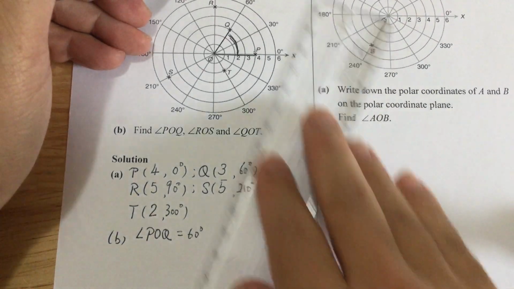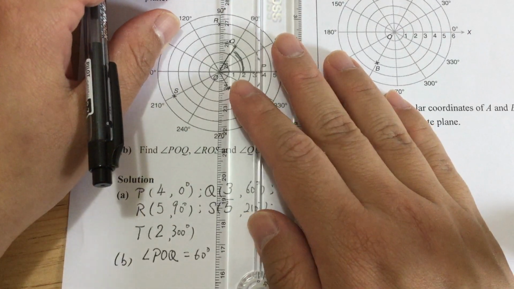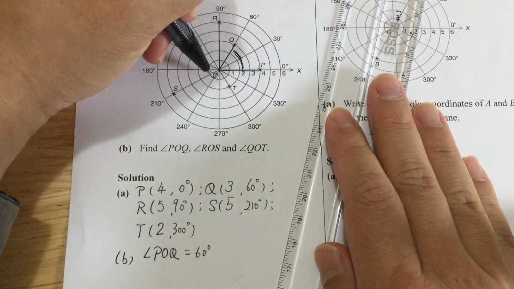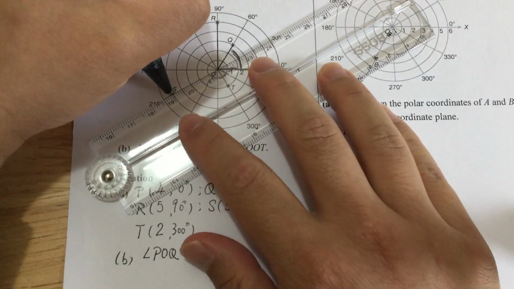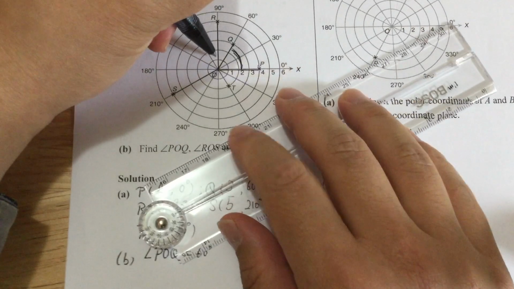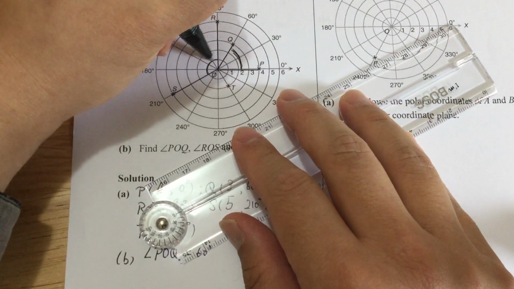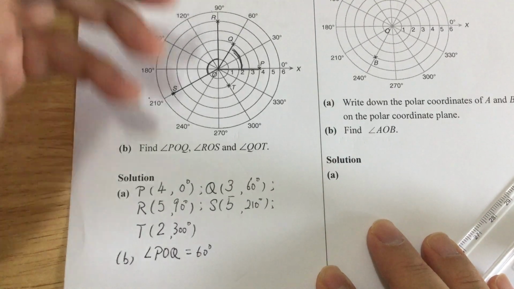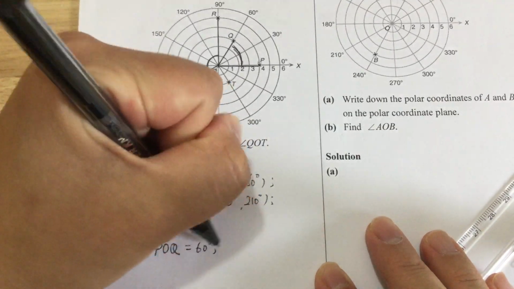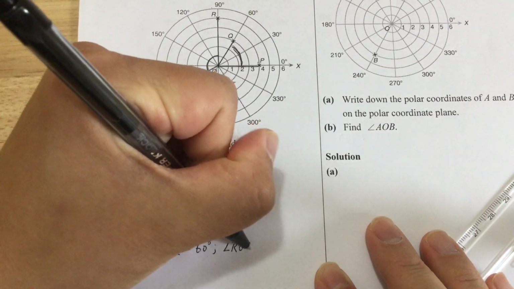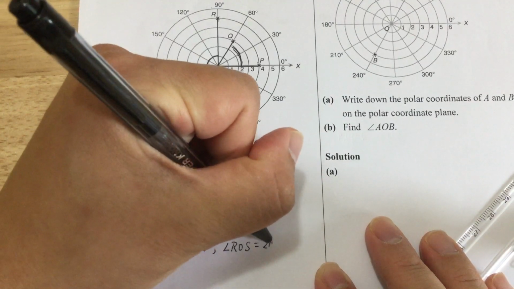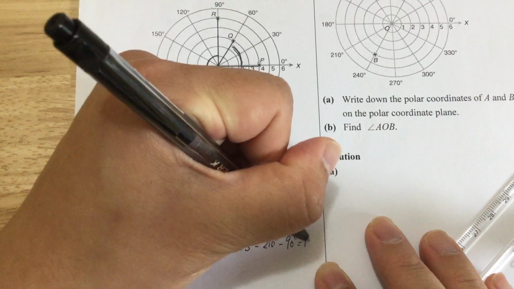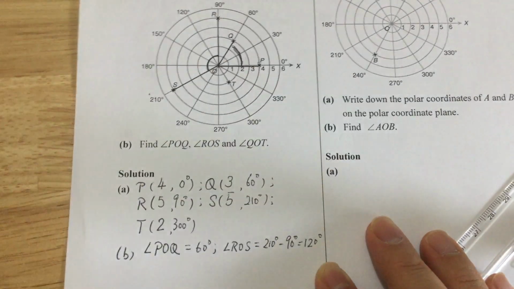Okay, the next one is ROS. Okay, let's draw RO, and then S. Okay, we're going to find this angle. So starting from 210 degrees to 90 degrees, we have angle ROS will equal 210 degrees minus 90 degrees. We get 120 degrees once again.